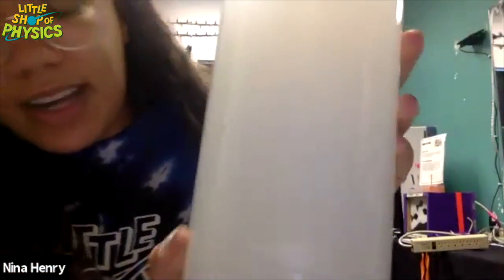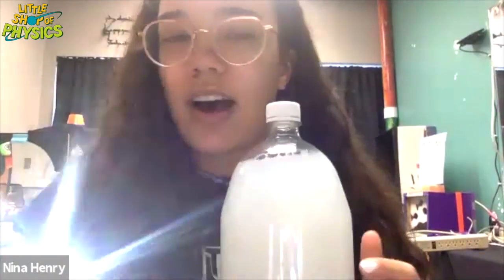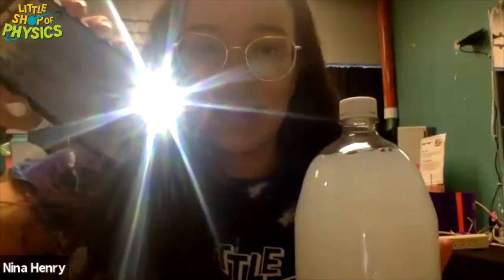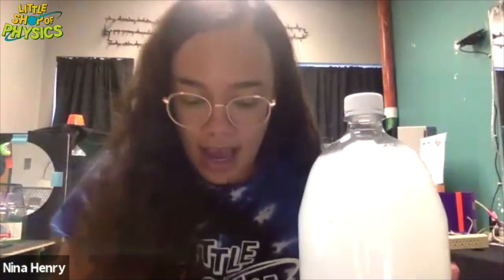So I will show you why the sky, right now you can see this just looks white, but our sky looks blue, right? So why does it look blue? I'm about to show you. I'm just going to be using the light from my phone, the flashlight. And most of you probably have access to something like this. So this is a really easy experiment for you to try for yourself. I'm going to just turn off the light so we can see a little bit better.